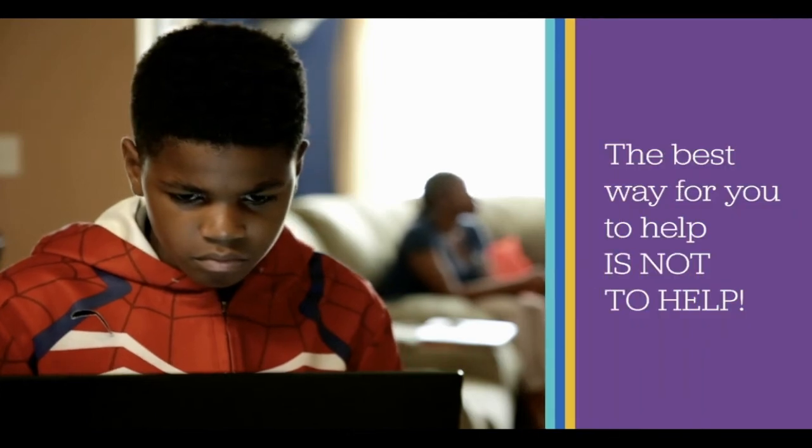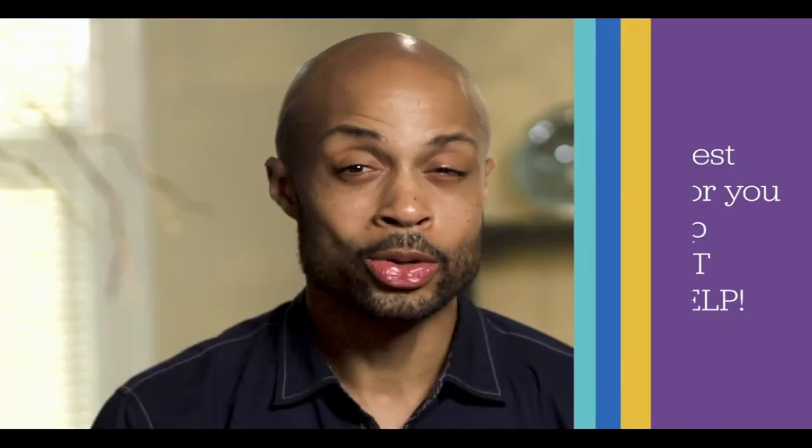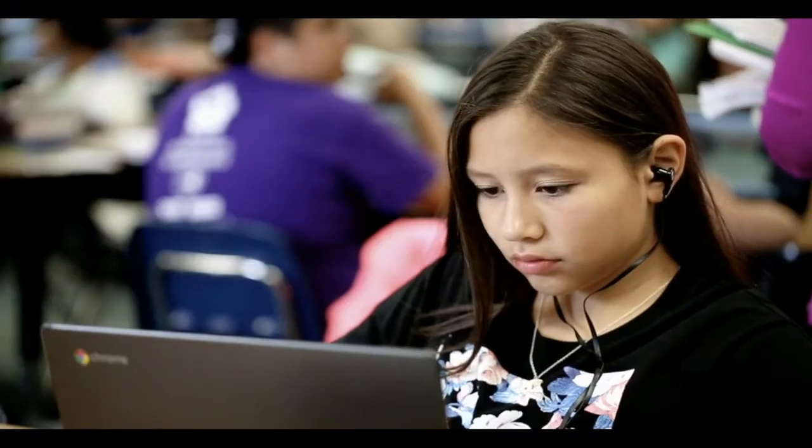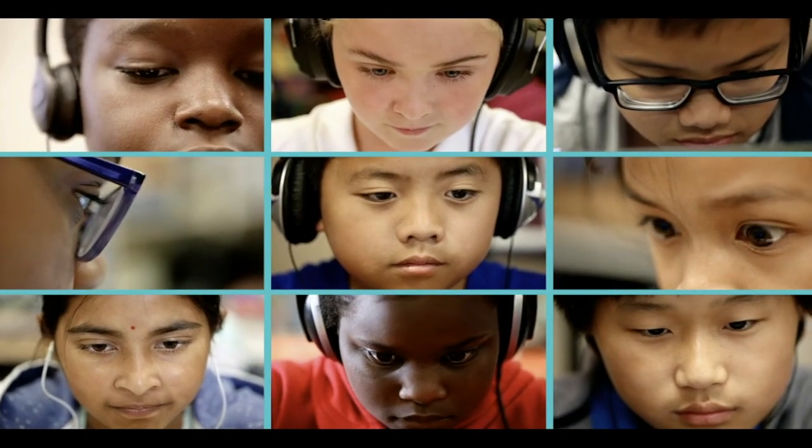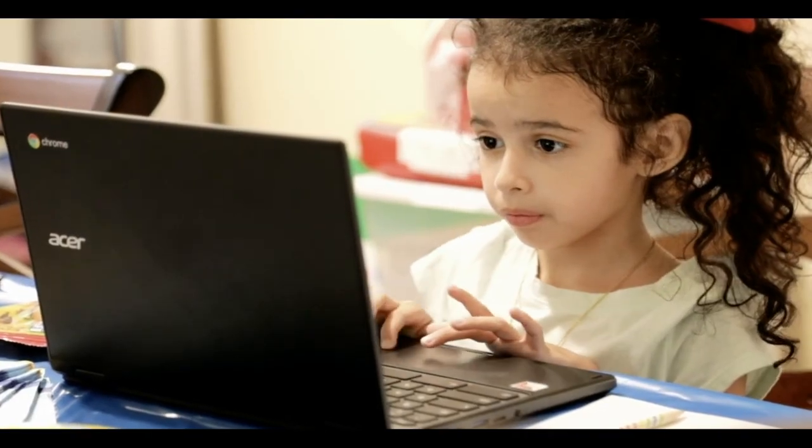And the best way for you to help is not to help. Would you help your child with a vision test? Of course not. You'd stand back and provide no hints. It's about what your child knows, not what you know. And the great thing about this is that the test reveals that students may know more than we think.